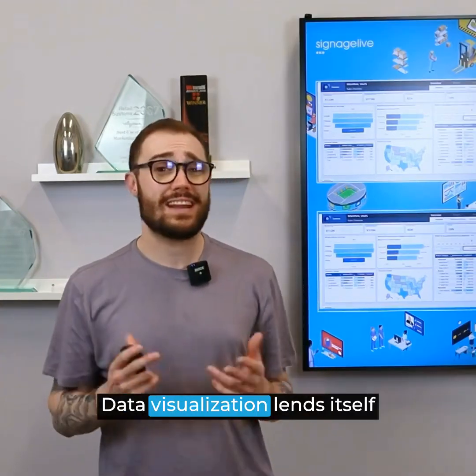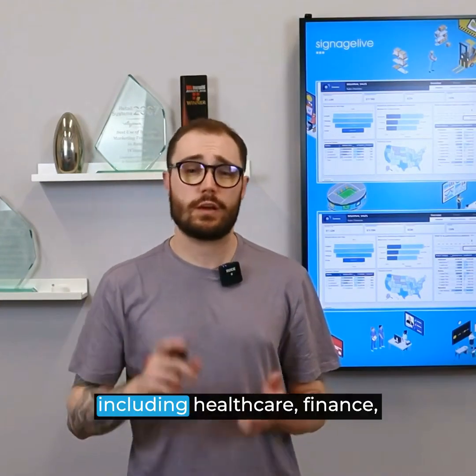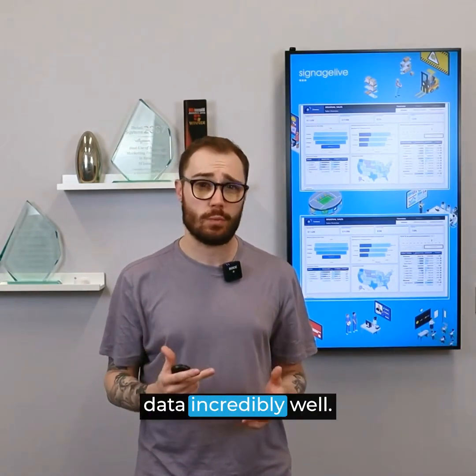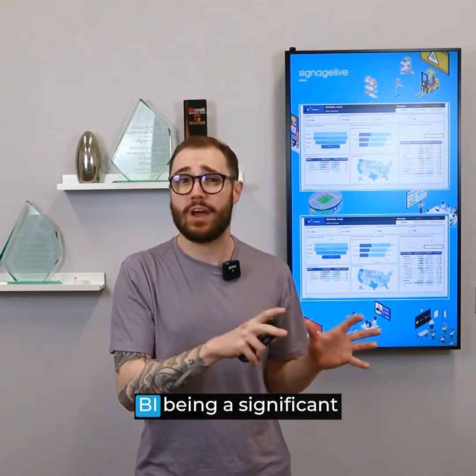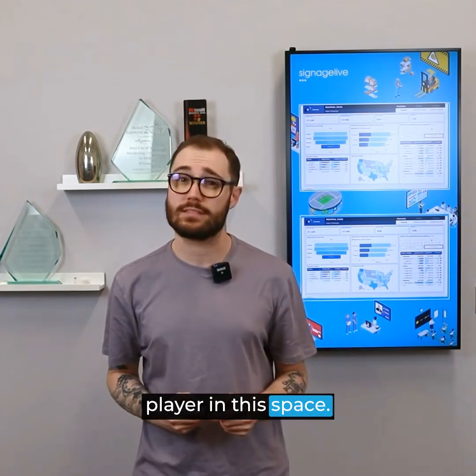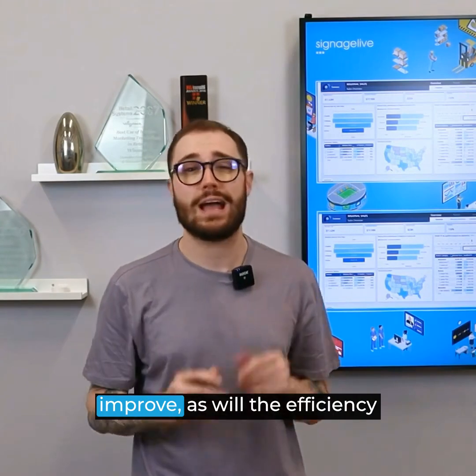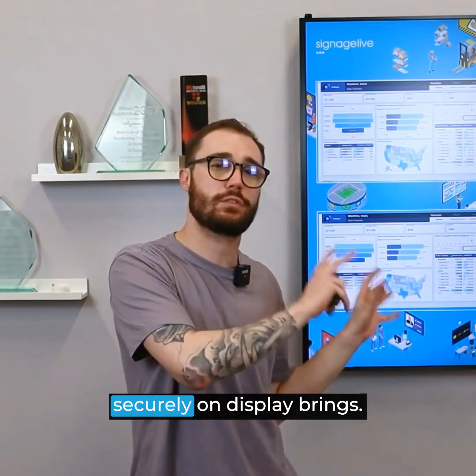Data visualization lends itself to numerous industries, including healthcare, finance, education, retail, and so on. Plenty of tools can display data incredibly well, with Microsoft's Power BI being a significant player in this space. Combine this concept with a digital signage solution, and your visual communication and targeted messaging will improve, as will the efficiency and decision-making benefits of having your data securely on display.